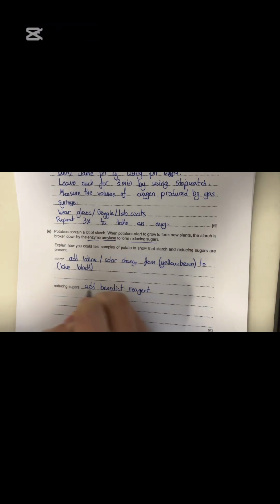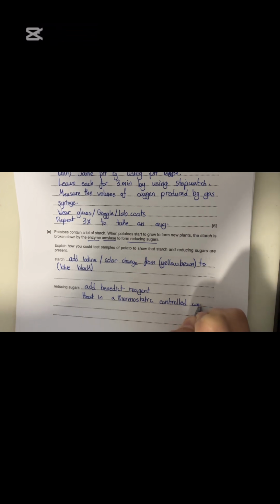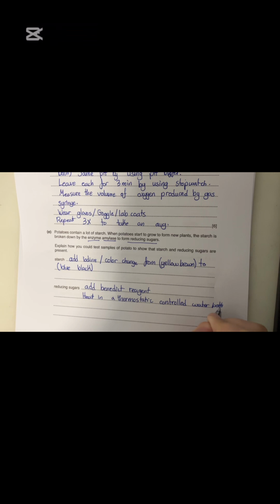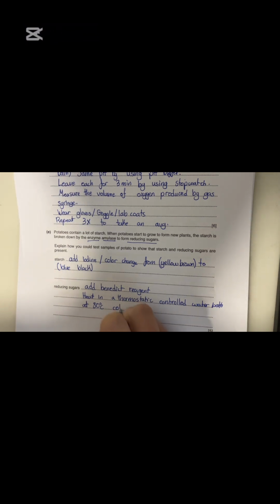And then we must heat it in a thermostatically controlled water bath. Of course, we must maintain a specific temperature, which is 80 degrees Celsius. And we must talk about the color change finally.